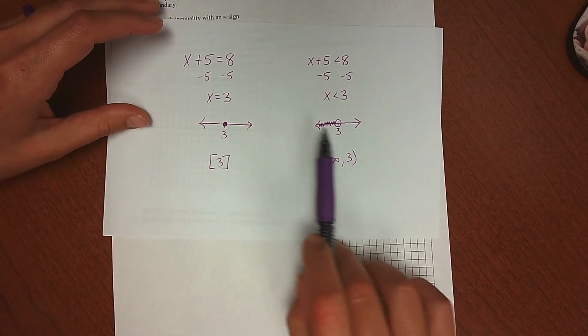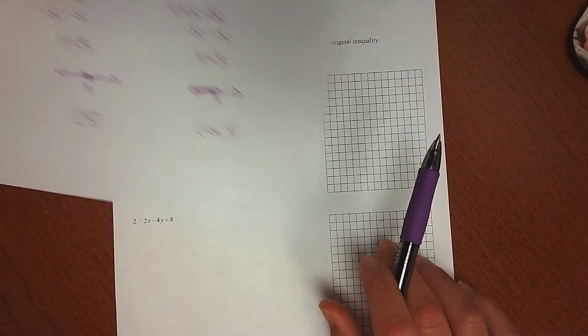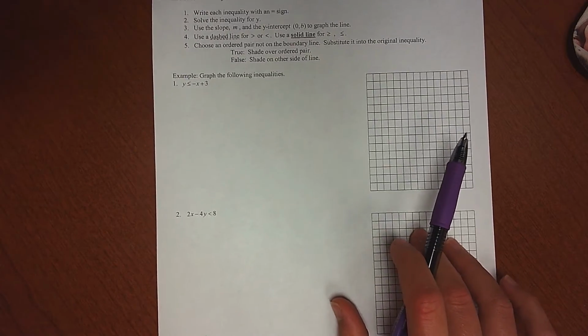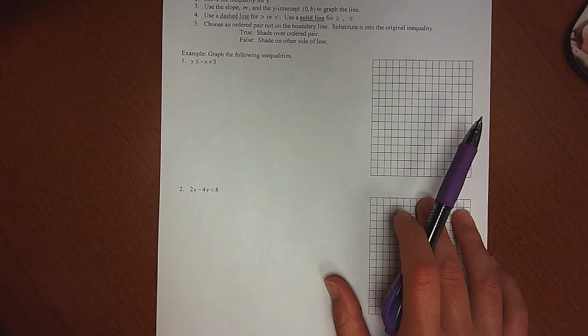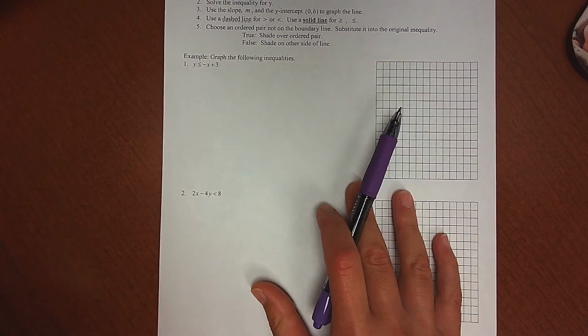So this is when we're just working with one variable, so we just have one number line. But if we have two variables, we have to have two number lines. We're going to be graphing these linear inequalities.